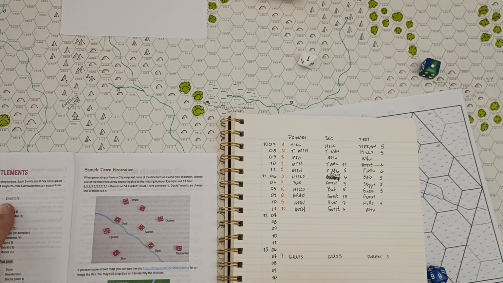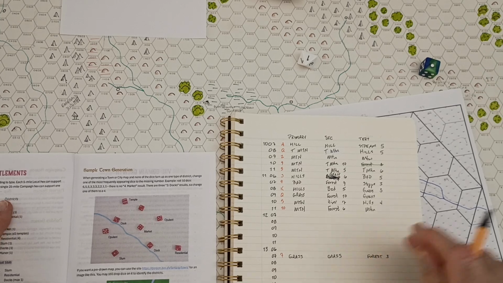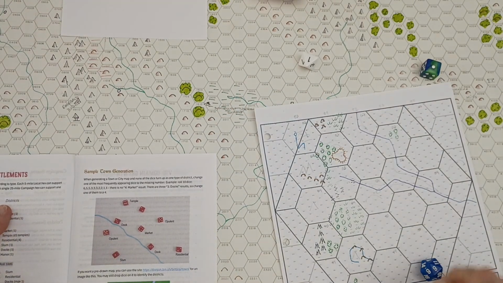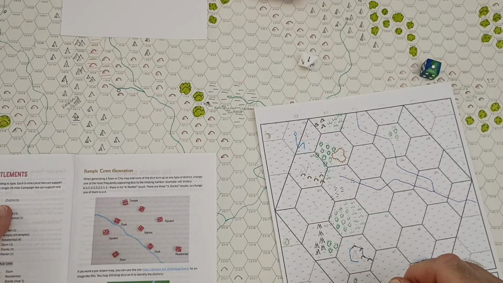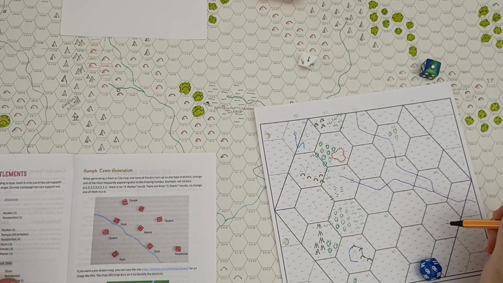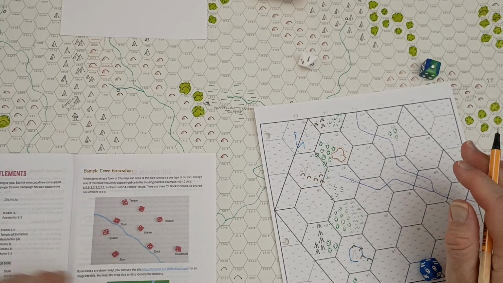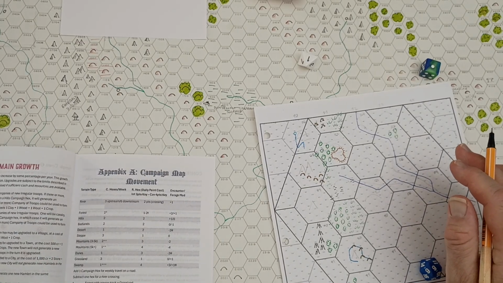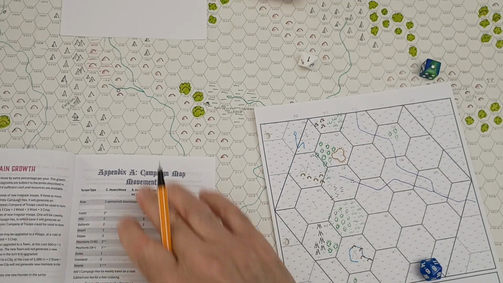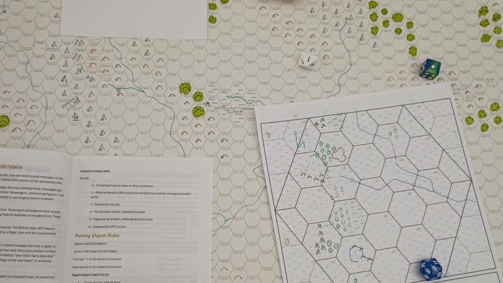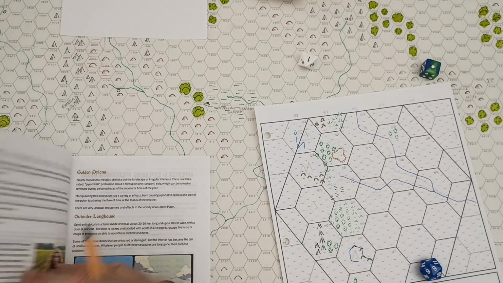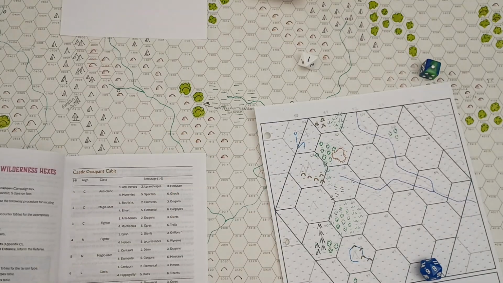Each 5-mile local hex can support up to 1 town, 4 villages, and 10 hamlets. A single 25-mile campaign hex can support 1 city. So there's only room for 1 city in this entire area. You can have up to 19 towns, 36 villages, and 360 hamlets. But that's not what we start with. What do we start with here? Did I skip it?